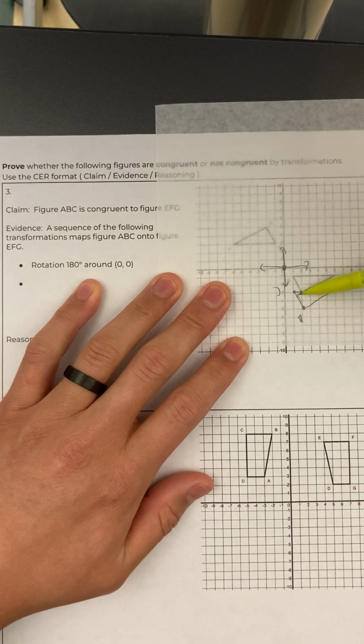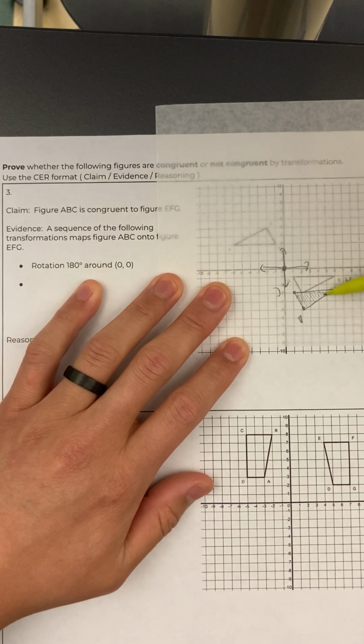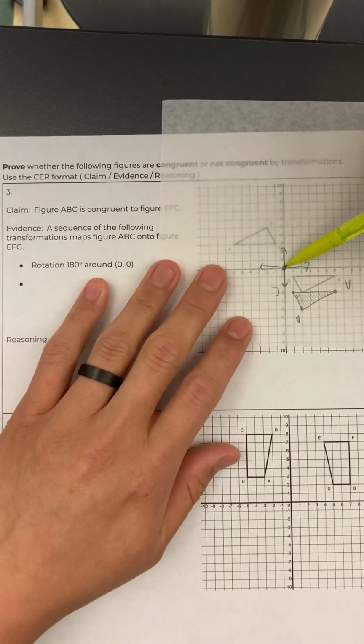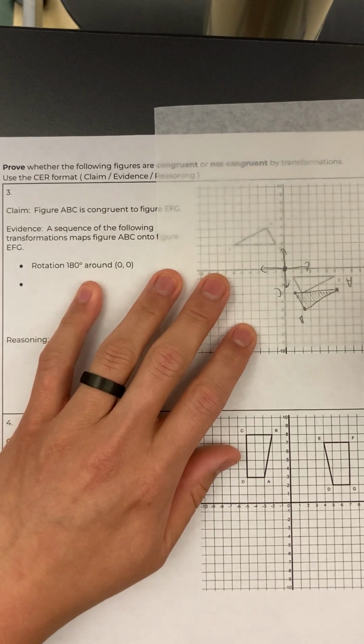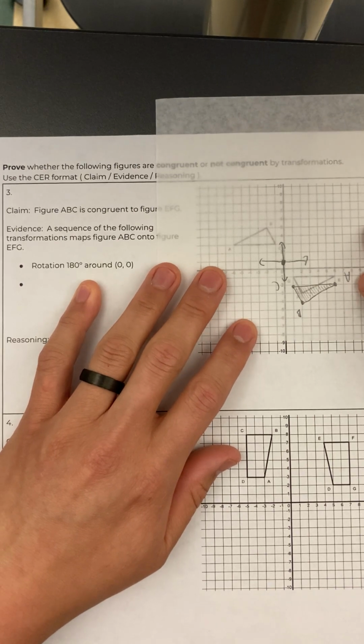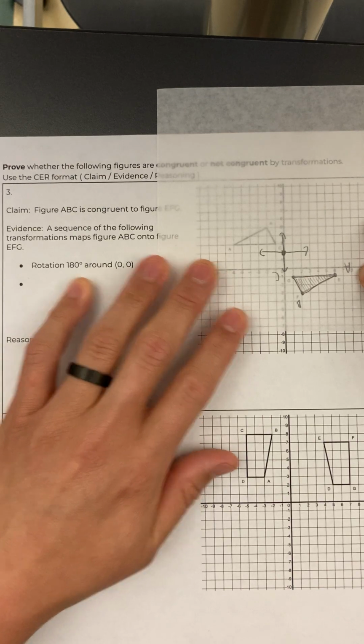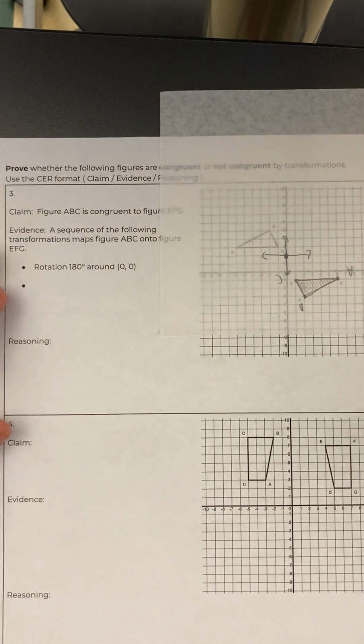Right, my patty paper shape is right here. And I'm trying to land or map exactly onto EFG, which is right above it. Okay, so after one rigid transformation of 180 degrees, I was able to get here. And hopefully you guys can see that we just need to translate it now up to, and now we're mapped on perfectly, okay? So that's the evidence we're gonna write.